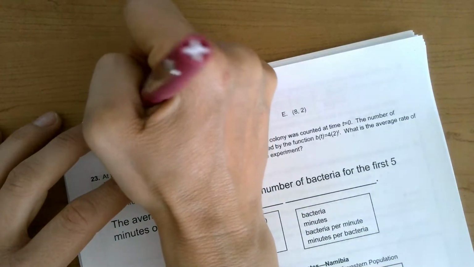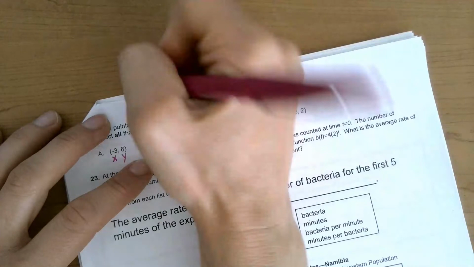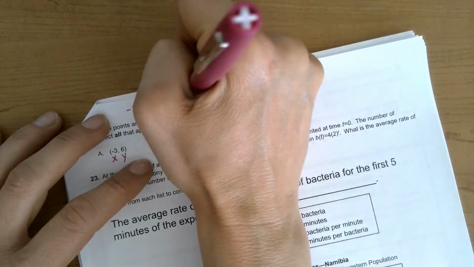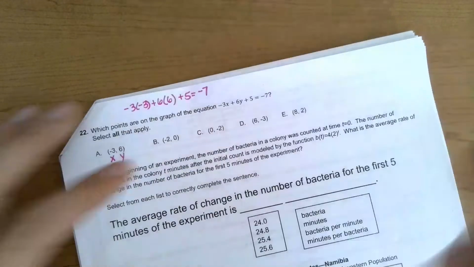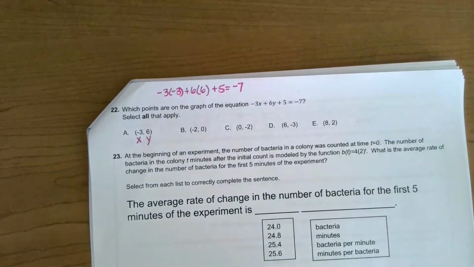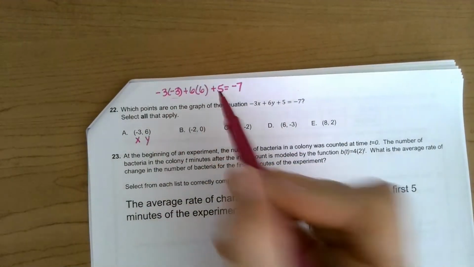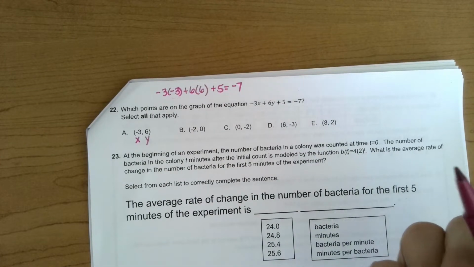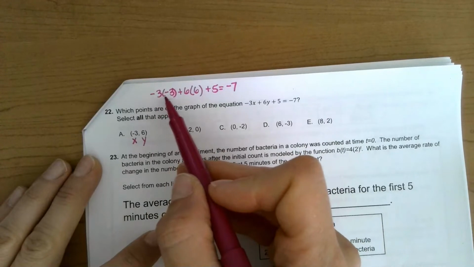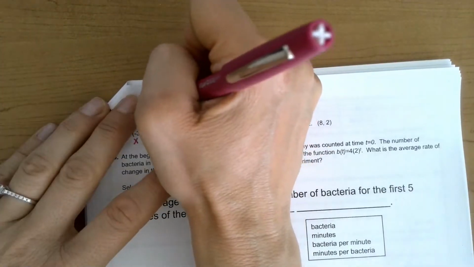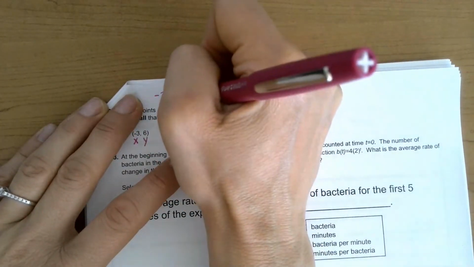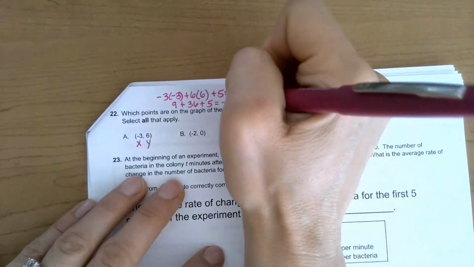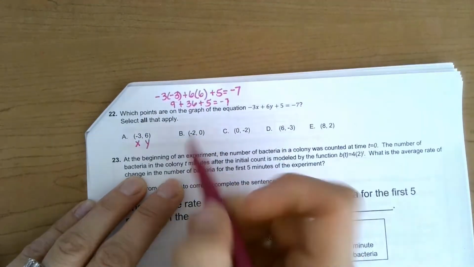Negative 3 times negative 3 plus 6 times 6 plus 5 equals negative 7. And if it does equal negative 7 when we solve out this left side, then it's true, and it's one of our answers. So when we multiply negative 3 times negative 3 is 9. 6 times 6 is 36. Then we just want to add across.